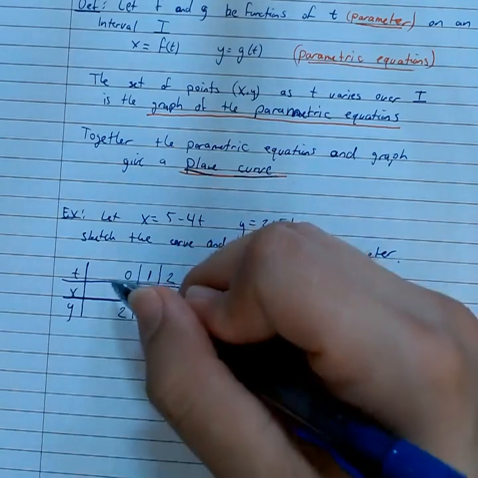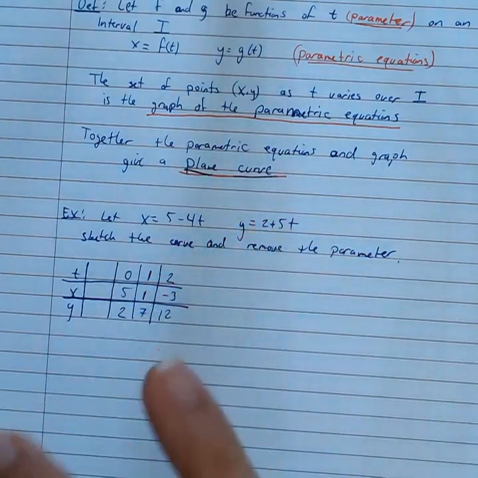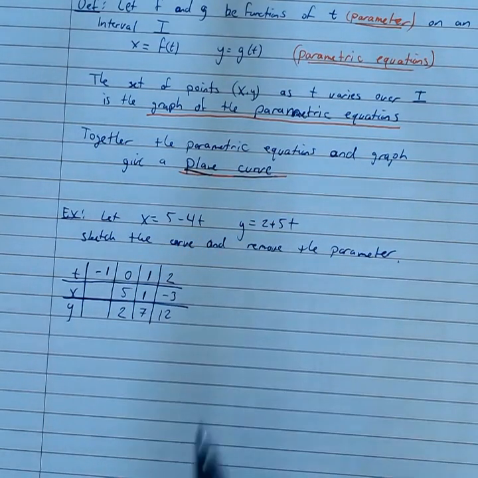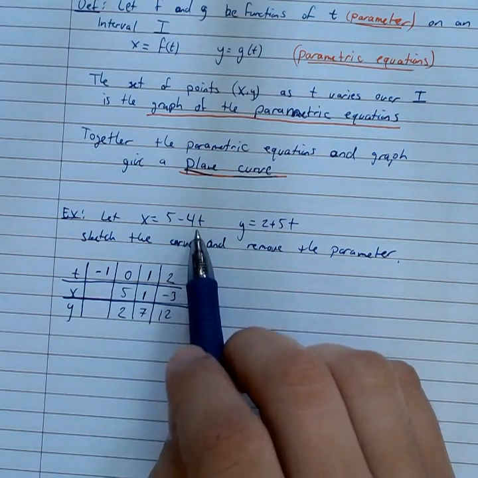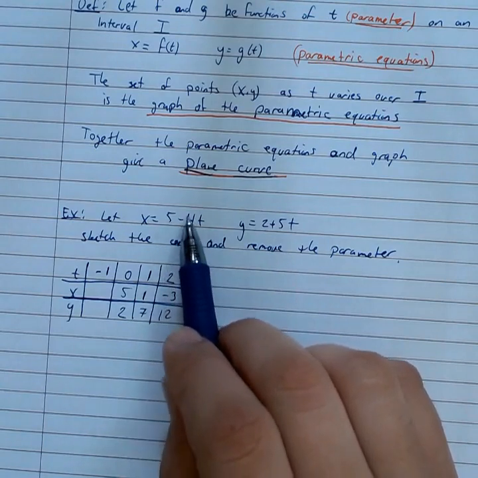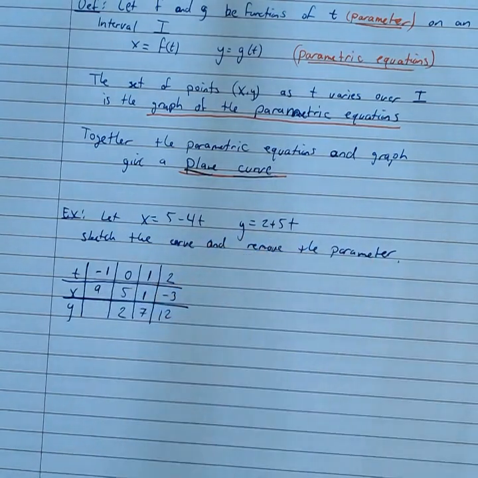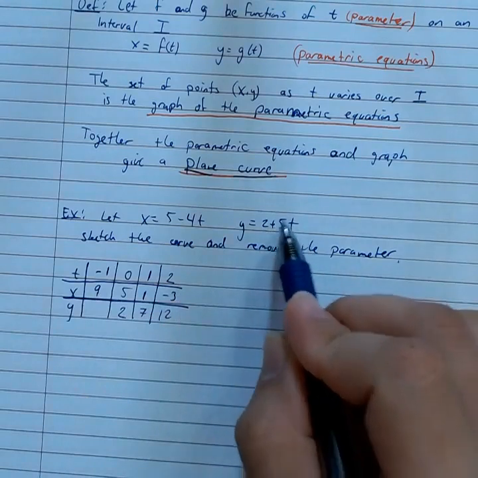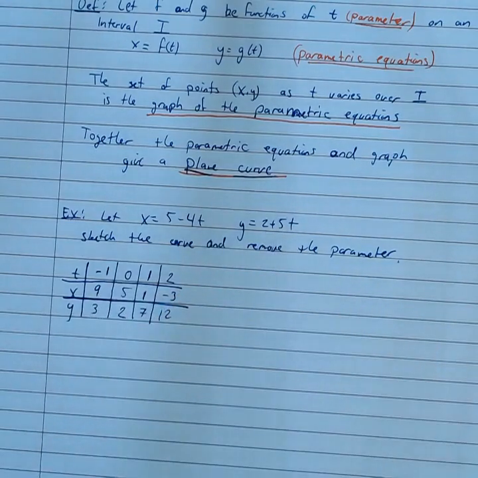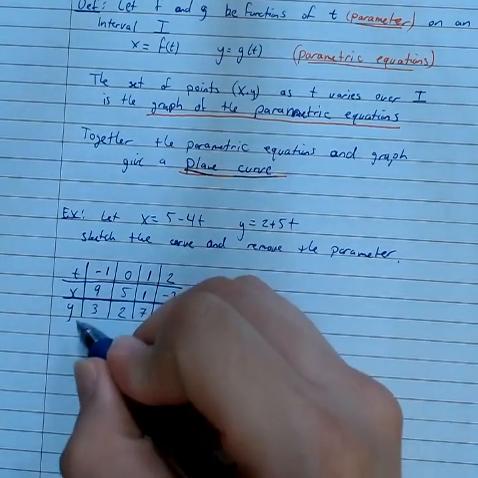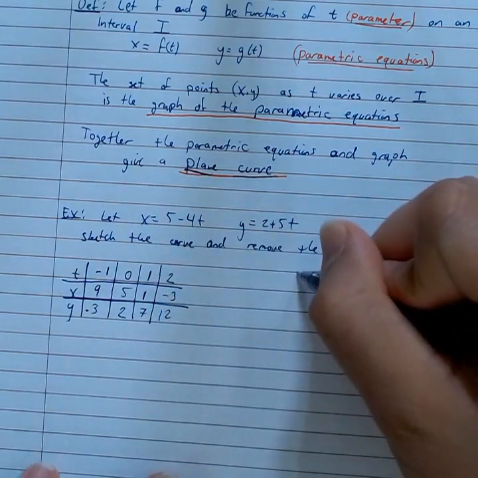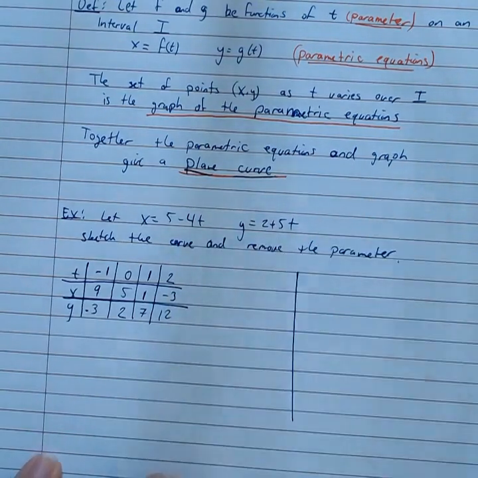Now, t can be any value we like, generally speaking. There's going to be some exceptions once in a while, but we could say negative 1, and that's fine too. If t is equal to negative 1, we would have 5 minus a negative 4, which is 5 plus 4. That would give us 9. And here, this would be 2 plus a negative 5, which is negative 3. Okay? And of course, we keep going. We could find a bunch of values of t, but this should be enough to give us a sketch.